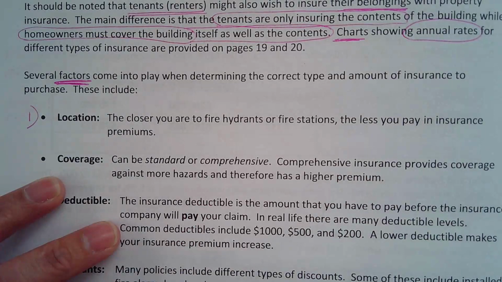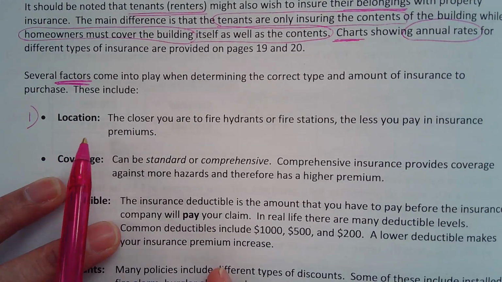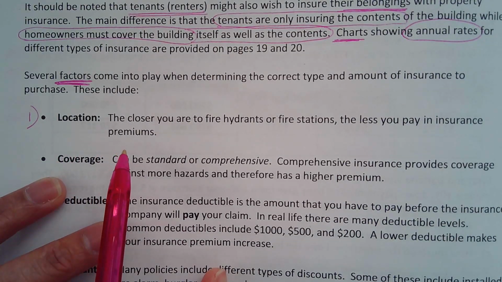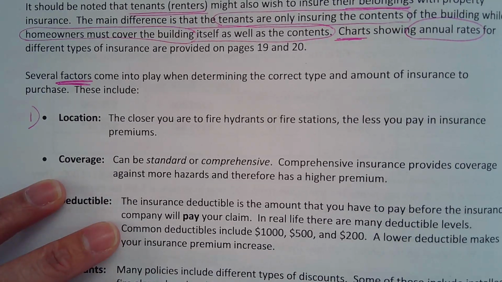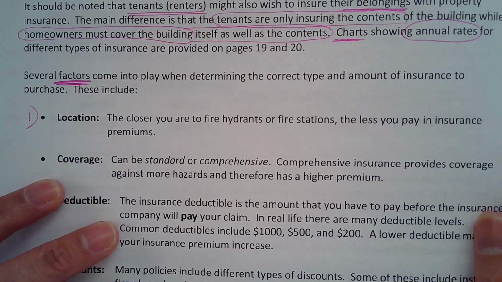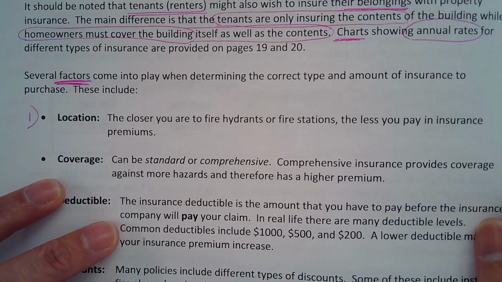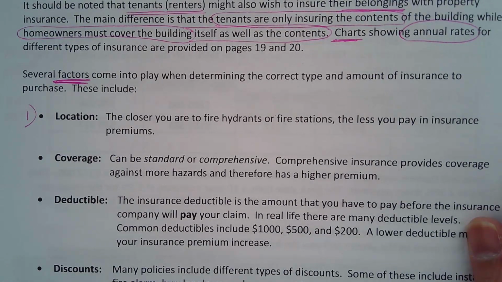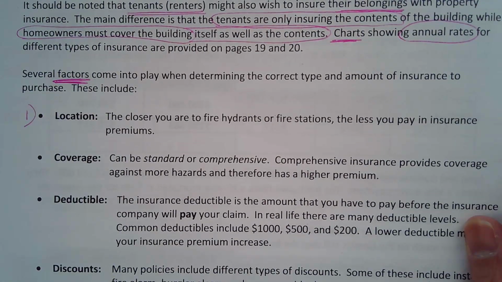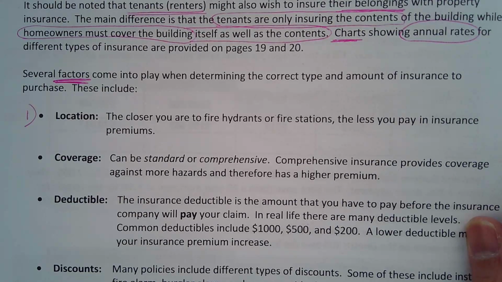Now, if somebody lives outside the city, can you imagine? Has anybody here lived outside the city before? Yeah, some people did. There's no fire hydrant close by, right? So when you call 911 about a fire, the truck has to carry loads of water to put out the fire.